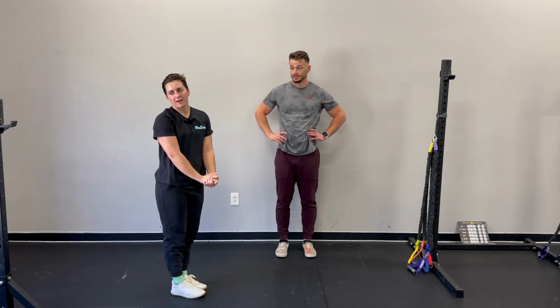Well, that's a little shoulder assessment and shoulder exercises for you, and scapular exercises. Give them a try.